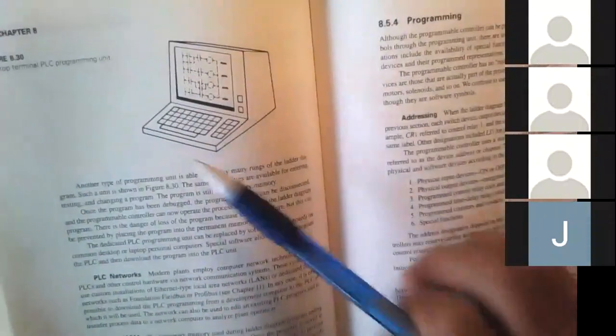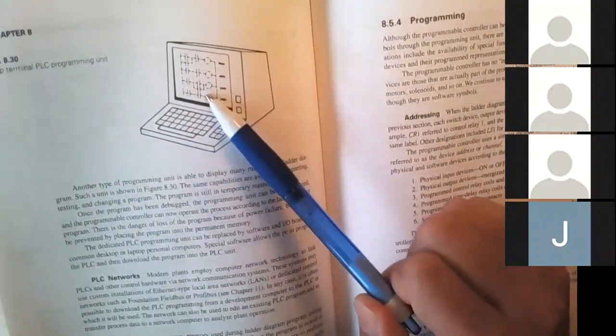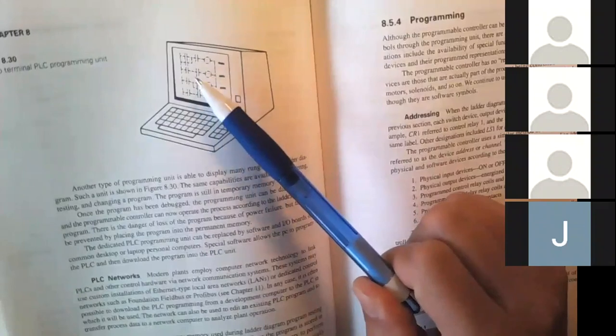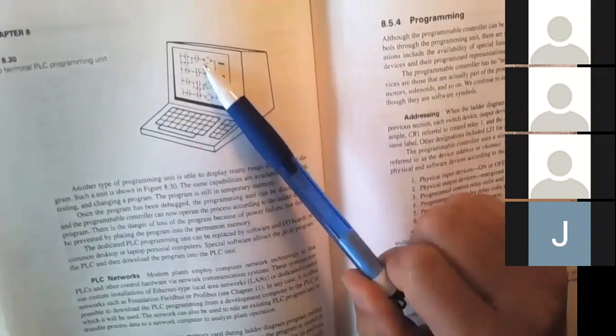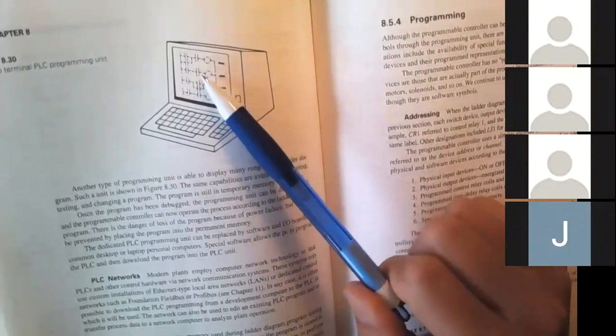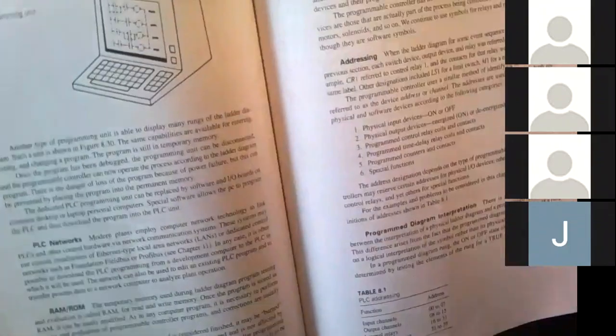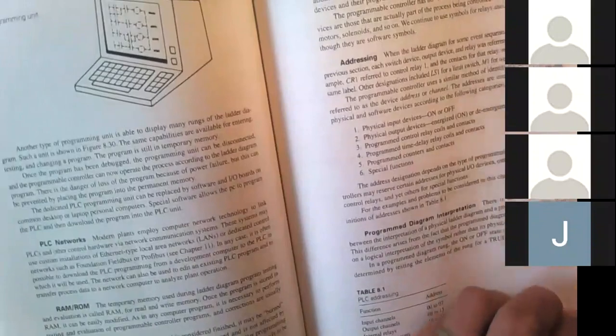That's another example of a programming station. I prefer a laptop over this, but some people may prefer this over a laptop. Anyway, that's just a personal taste, personal preference.